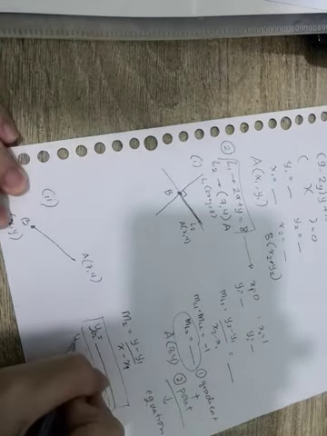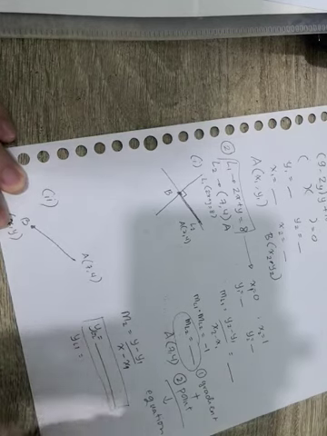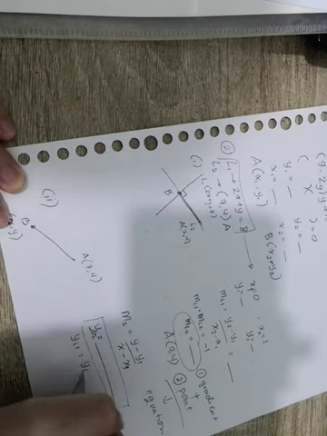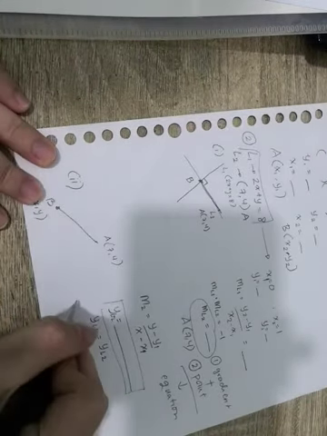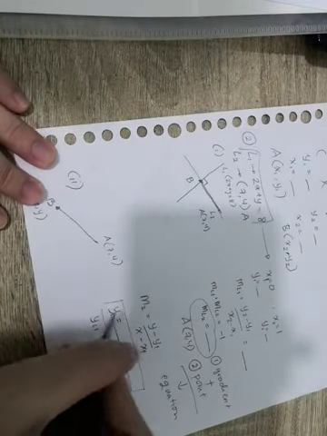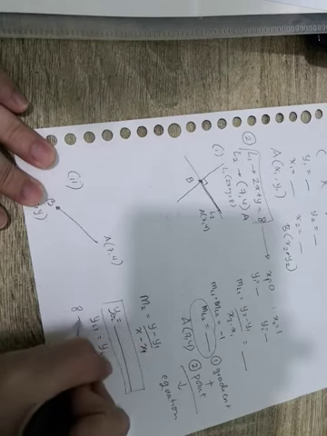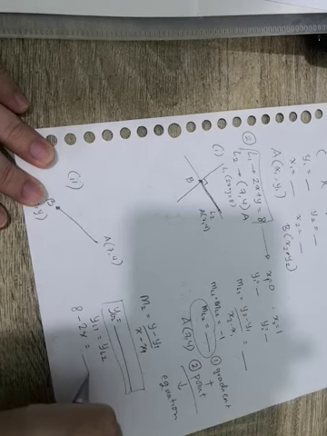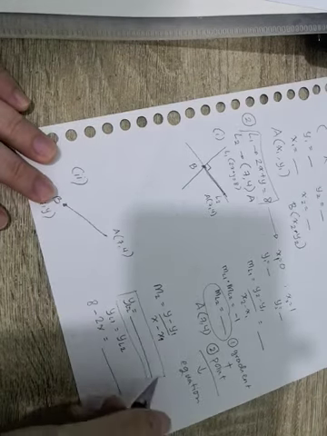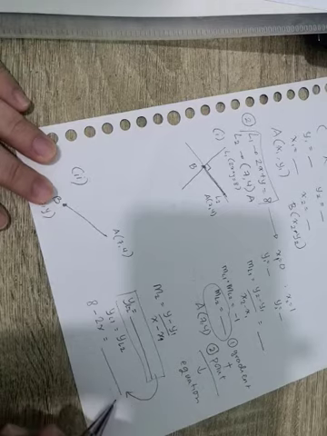It means intersection happens when both of the y is the same. So y for L1 is 8 minus 2x, and then y for L2 we found from here, right?